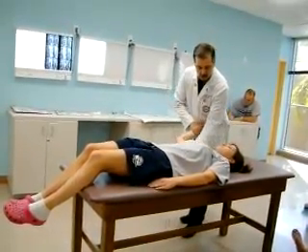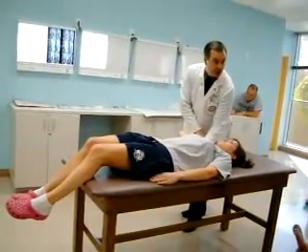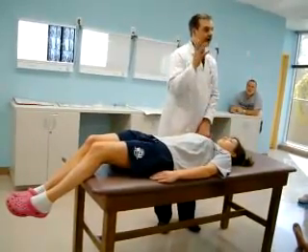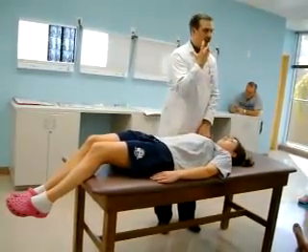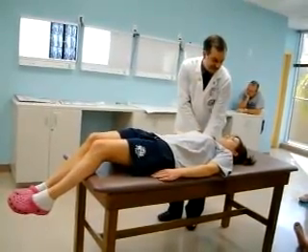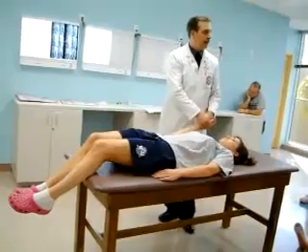For anterior, you're going to want to externally rotate and lift up on the shoulder. Okay? The whole idea with the apprehension test, watch their face for that look of apprehension. They're not going to want you to do that. The person who has a nice stable shoulder, they're not going to change their expression all that much. Okay?